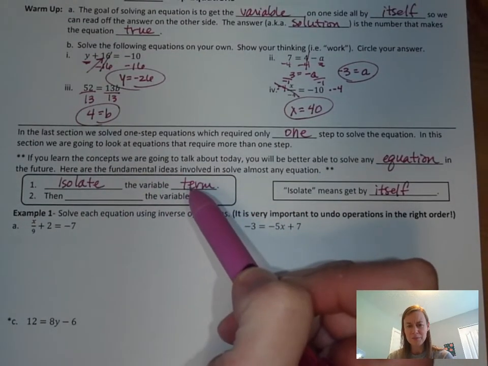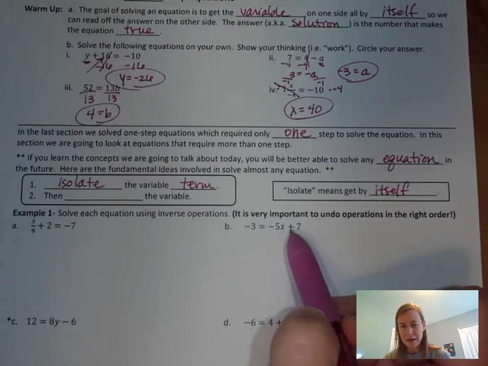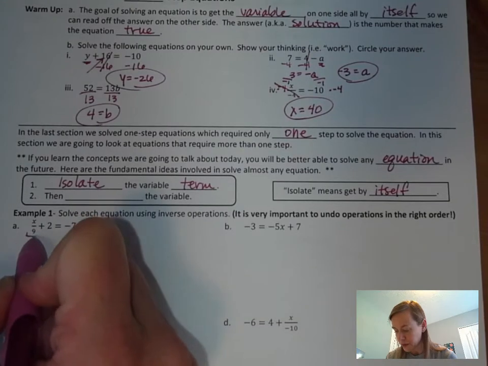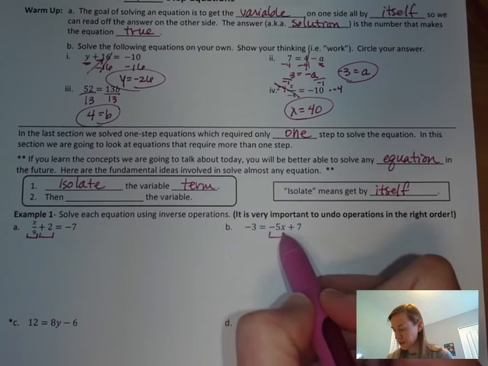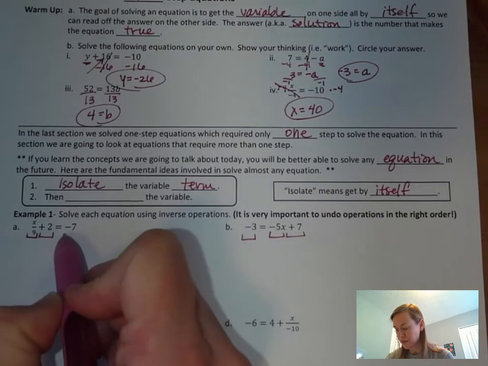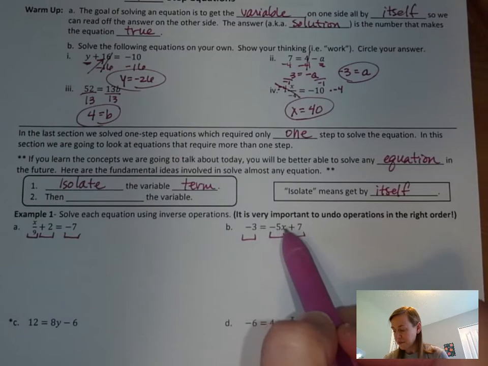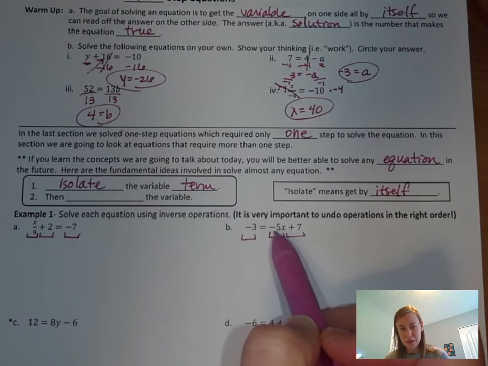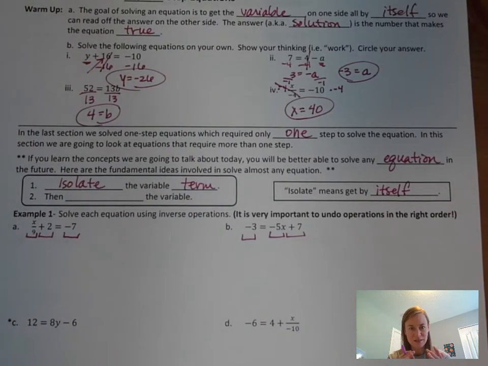Okay, now what is a term? Let's just look down here. Each one of these things that are separated by a plus or minus sign is a term. So here's one term. Here's another term. Over here, here's a term. Here's a term. And you know what? This is a term also. I was just kind of ignoring them because they're on the other side of the equal sign. But those are all terms. 5 and x in the negative, that's all part of one term because it's not separated by a plus or minus sign. It's just a negative 5x. Okay, so step 1 is to isolate the variable term, and we'll see that in practice in a second.